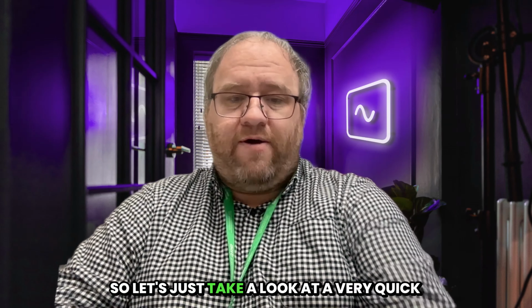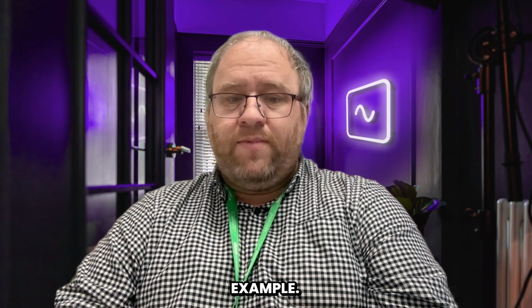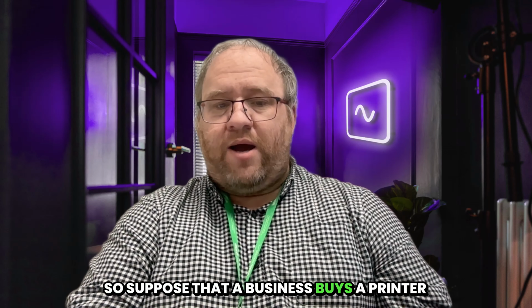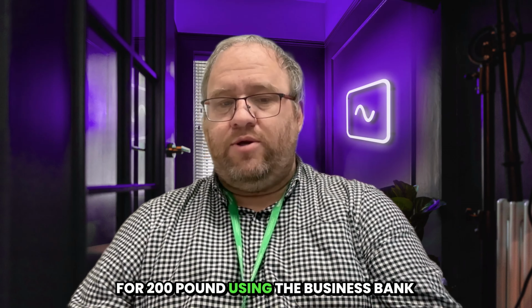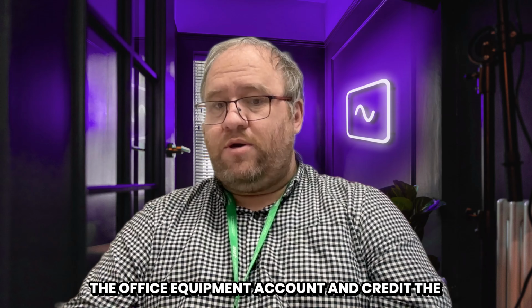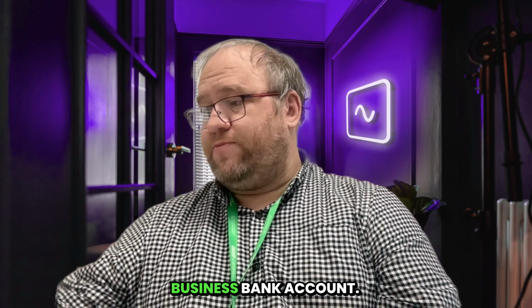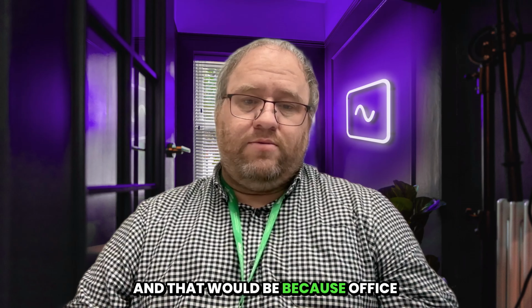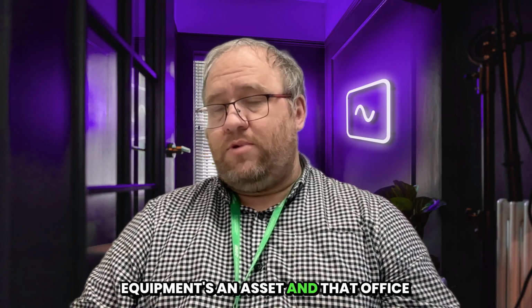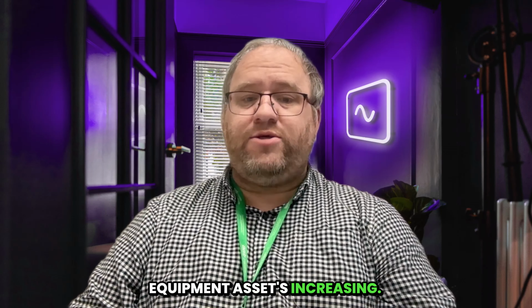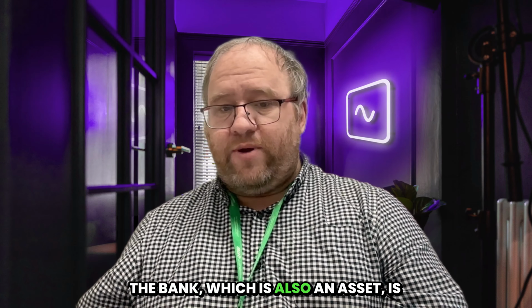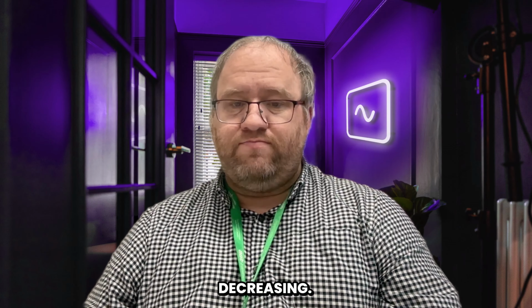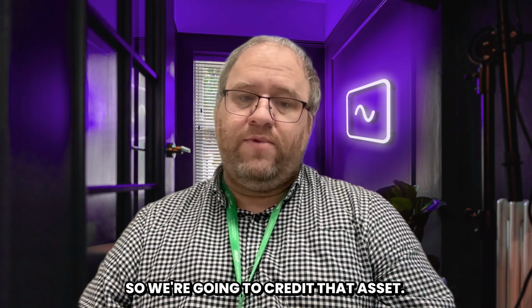So let's just take a look at a very quick example. Suppose that a business buys a printer for £200 using the business bank account. So what we're going to do is debit the office equipment account and credit the business bank account. And that would be because office equipment's an asset and that office equipment asset's increasing, so we're going to debit that asset. The bank, which is also an asset, is decreasing, so we're going to credit that asset.